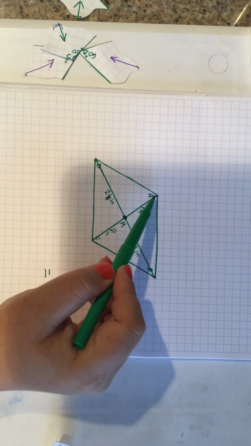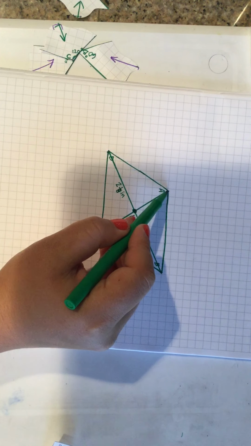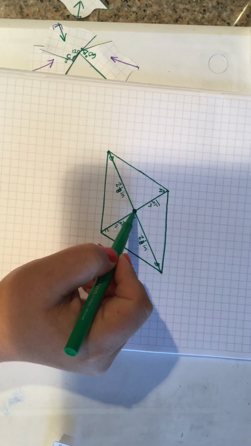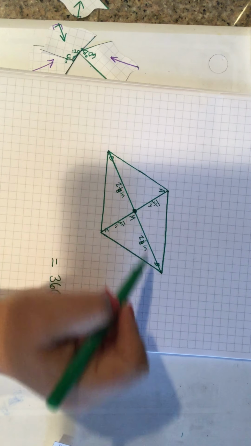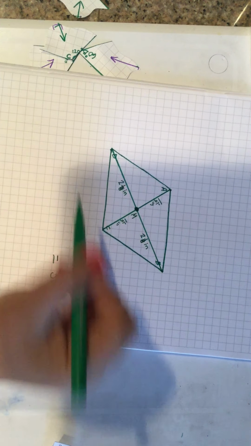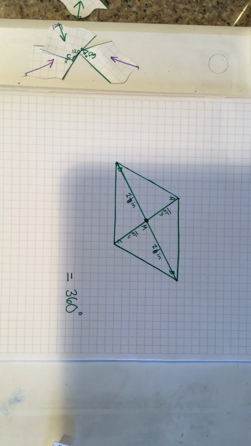Yeah, so the length from the opposite corners to the middle is the same. From A to the middle is the same as C to the middle. From D to the middle is the same as B to the middle. So those lengths are the same. The diagonals of a parallelogram bisect each other. Everybody say bisect.